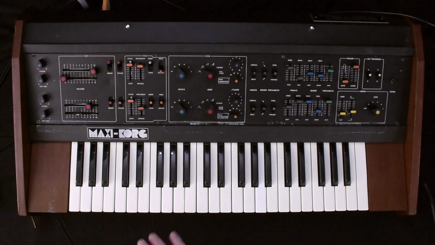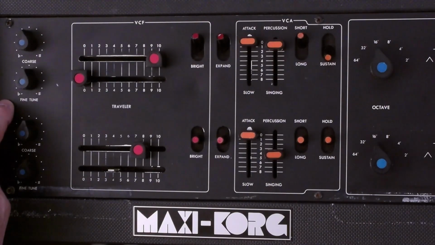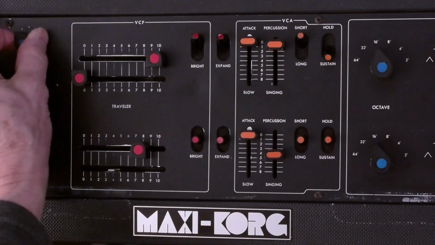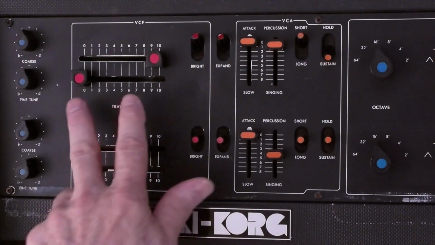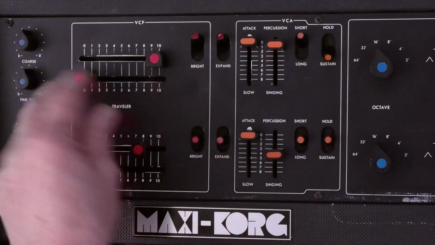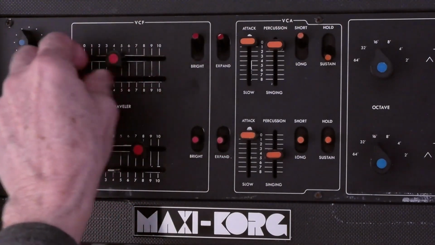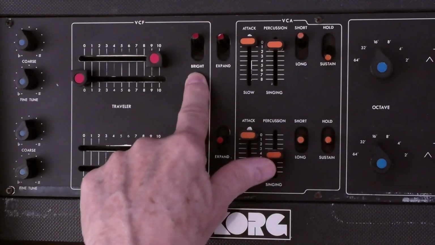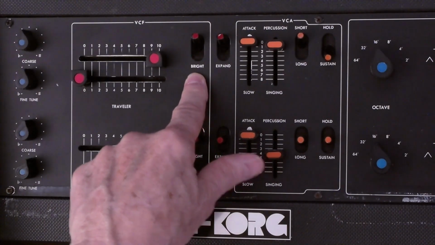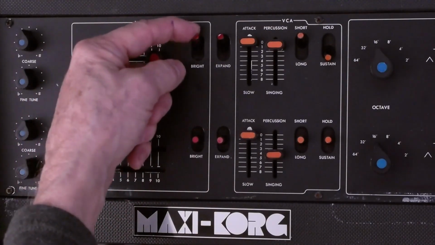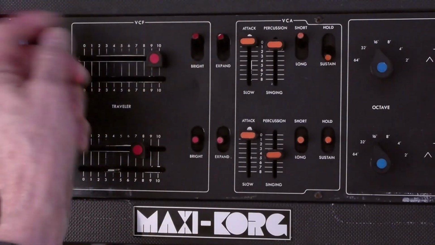Okay, so let's go through the controls kind of left to right. We've got coarse and fine tune. There's a center detent on the coarse tune, which is very nice. You've got, as mentioned, the two filters and independent control of the cutoff. You have this bright control, which is what would otherwise be called resonance. And it's a 3-position switch, not a fader.